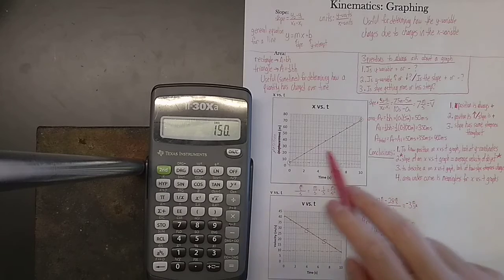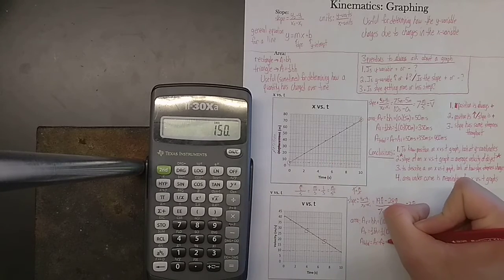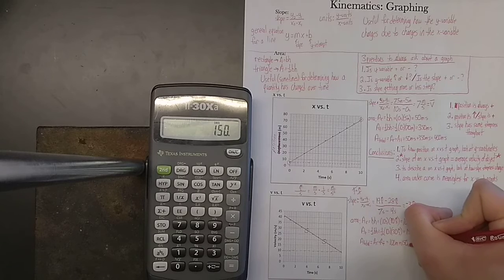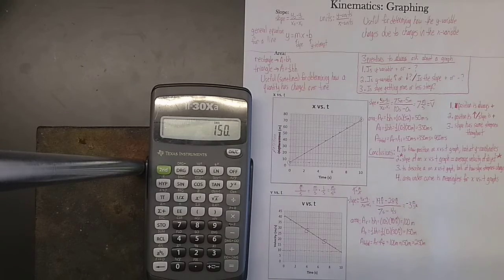Now remember, the area didn't mean anything up here. It was kind of meaningless. Down here, that's not going to be the case. We see that we have units that, at least, are units that we would measure things in. The total area is 250 meters.